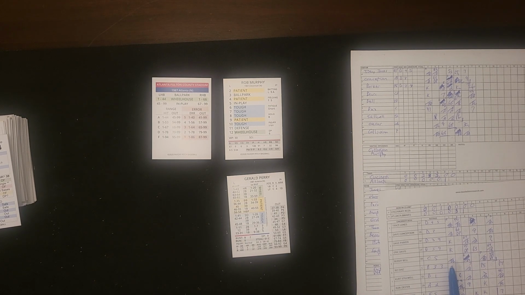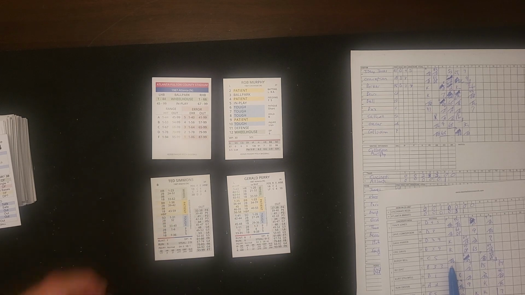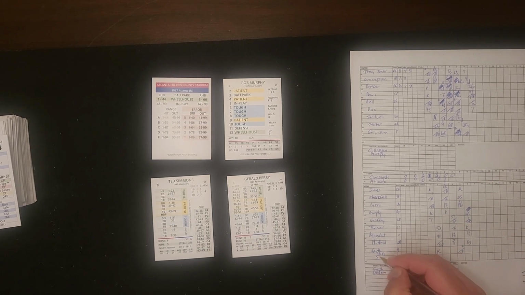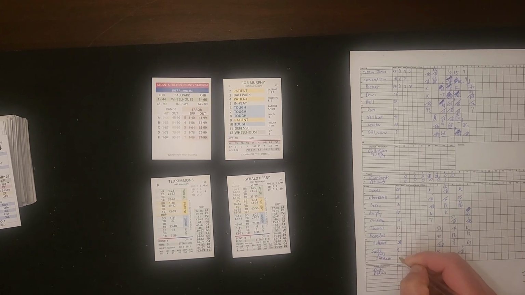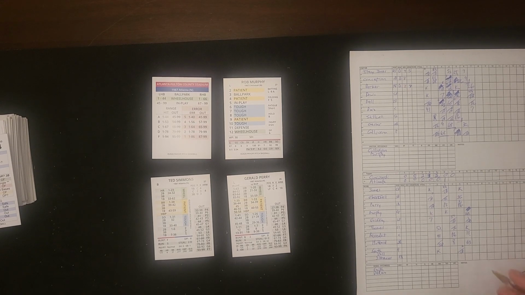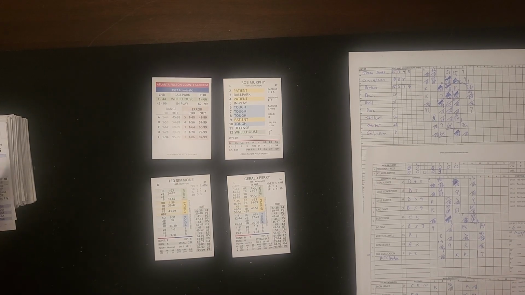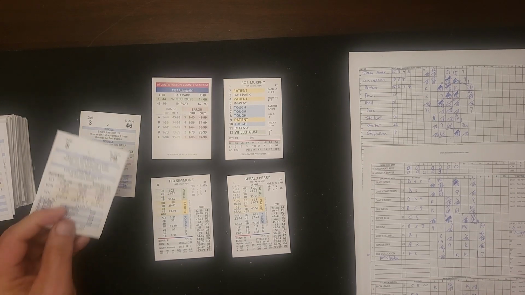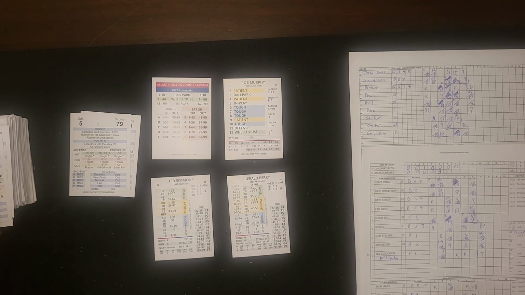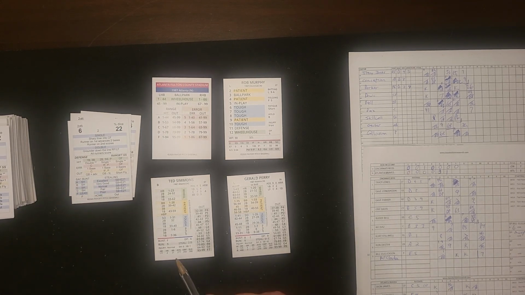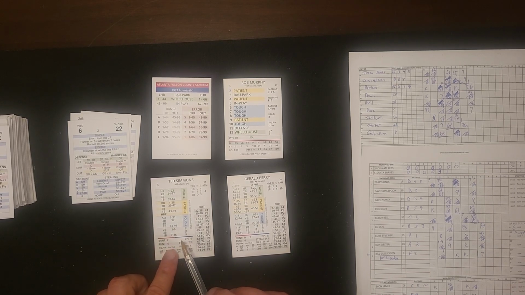Ted Simmons is your pinch hitter. So on the standard side, Ted Simmons will be the pinch hitter here in the bottom of the 7th, facing Rob Murphy. Murphy, 3 is ballpark. 79, that is in range for both. 22 on the in range, or in play, not in range, in play.